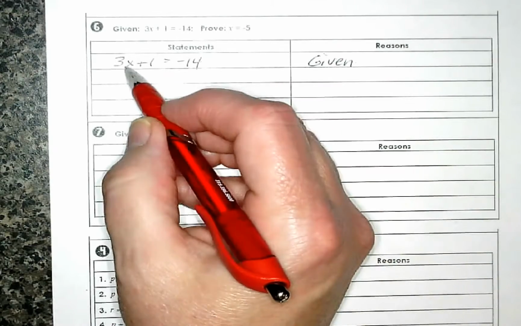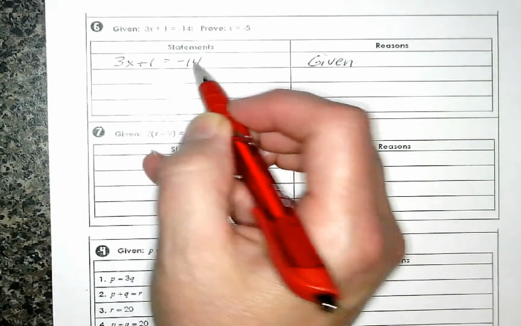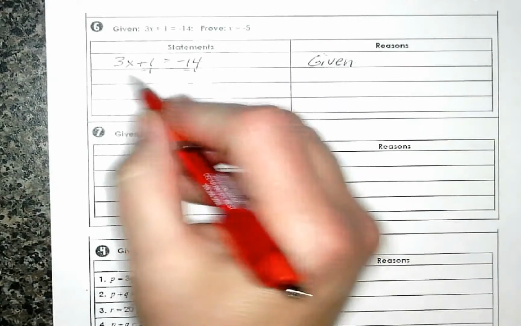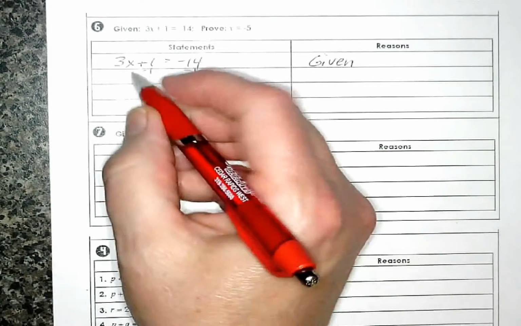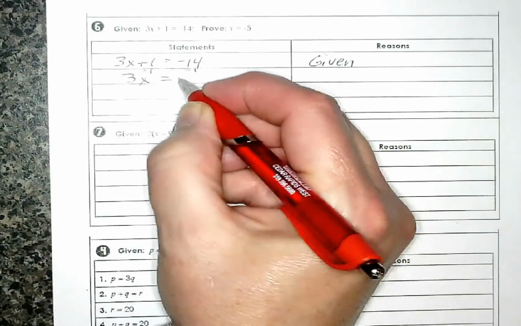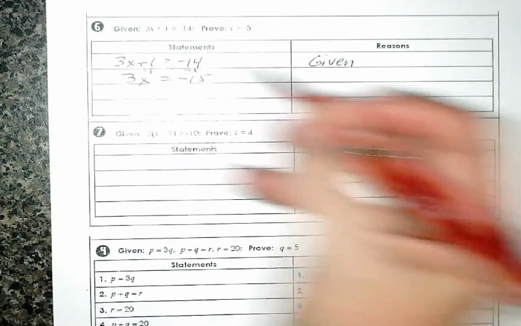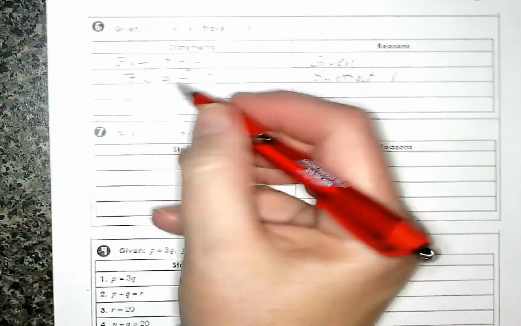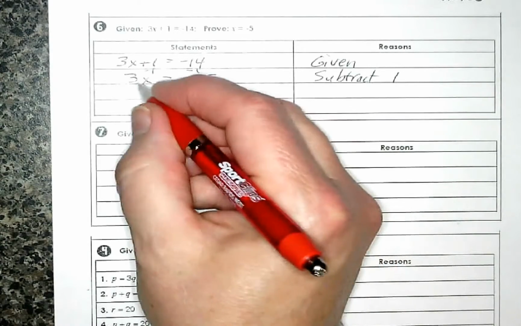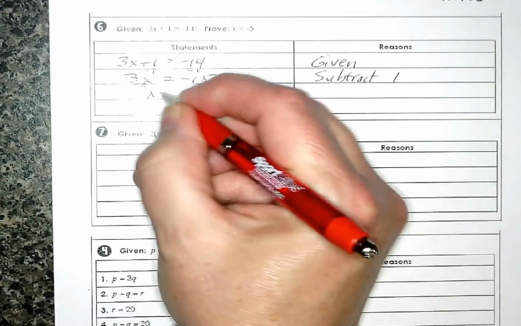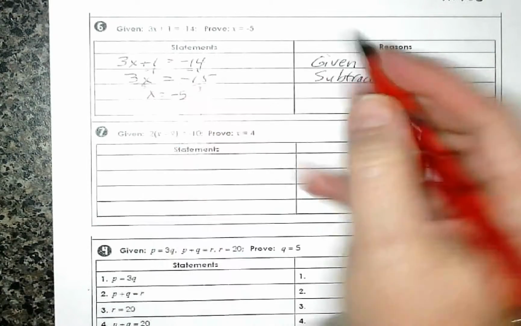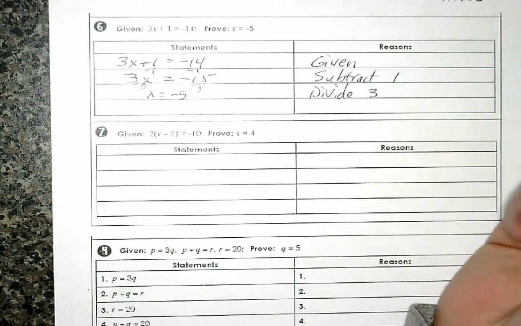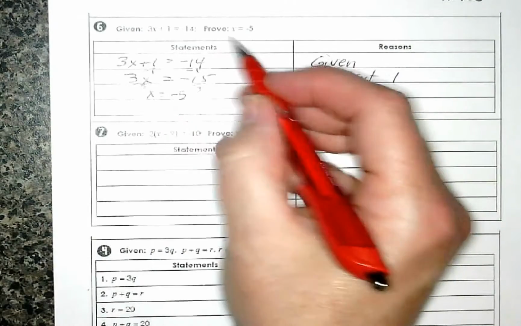I need to get the 3x by itself, so I'm going to subtract 1 from both sides. And if you want, you can do a little sketching in here if you can't do that stuff in your head. But the only thing I really write down is the result of this. So that would be 3x equals negative 15. What did I do? I subtracted 1. This one, I want to get the x by itself, so I'm going to divide both sides by 3. So x equals negative 5. What did I do? I divided by 3. Done.